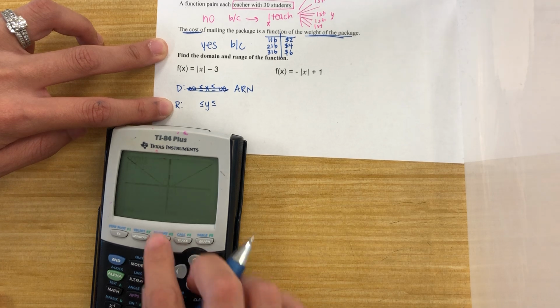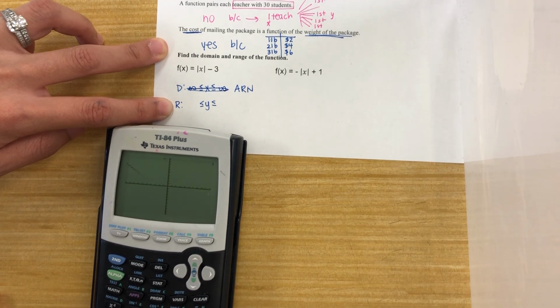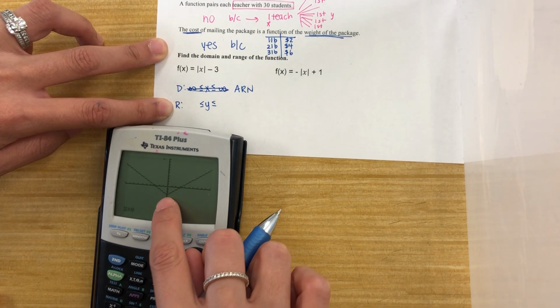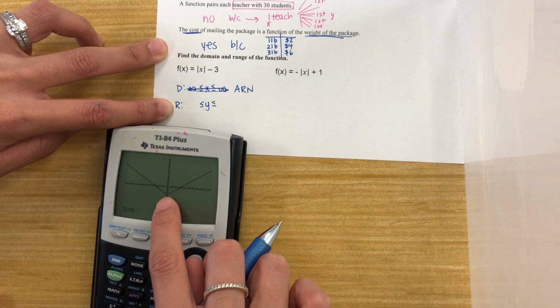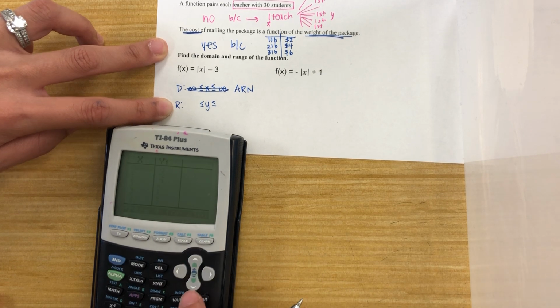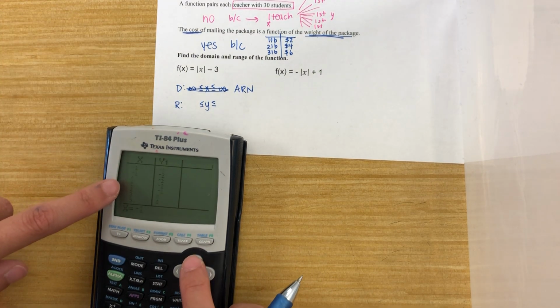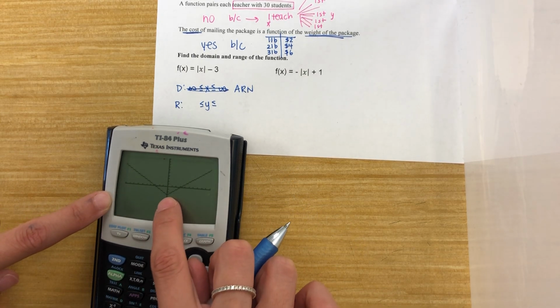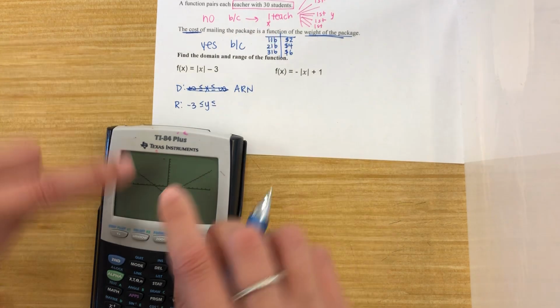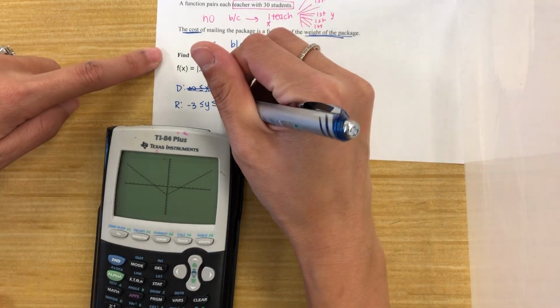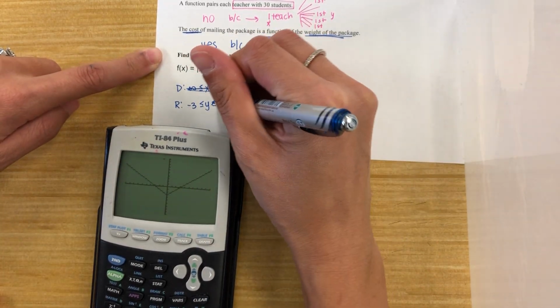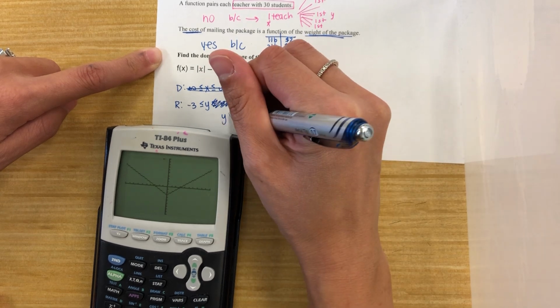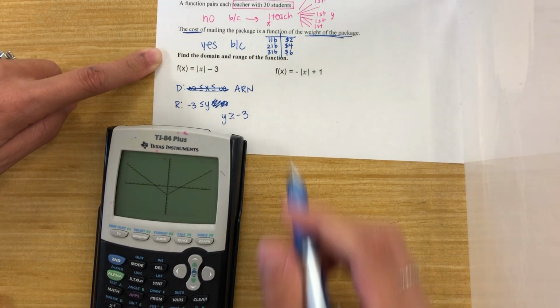My range, though, let me zoom back in. From how low to how high? How low? It looks like it goes to -3. I can honestly look at my table, too. Do you see how the lowest number it goes for the y's is -3? Yeah, it touches -3 here. So it goes from -3 all the way up, so to infinity. If I have infinity on one side, cross it out. So y is greater than or equal to -3.